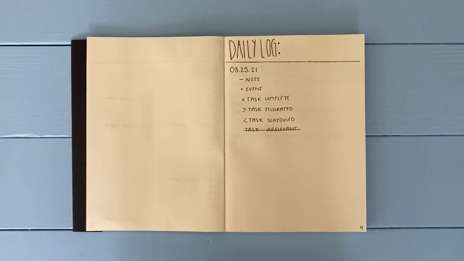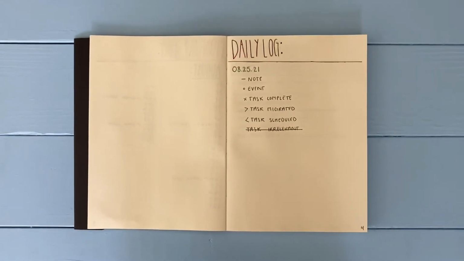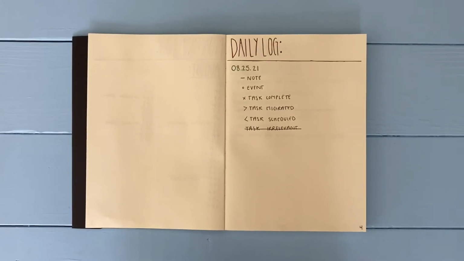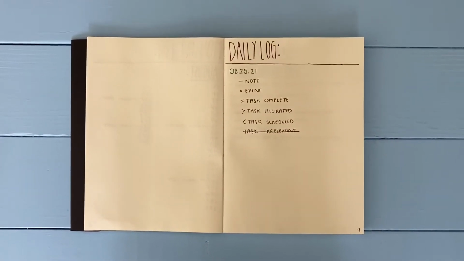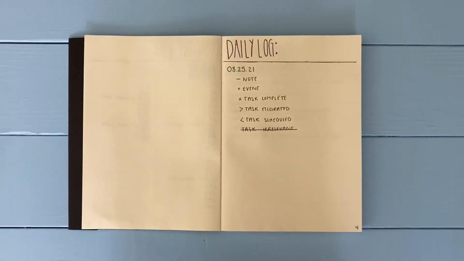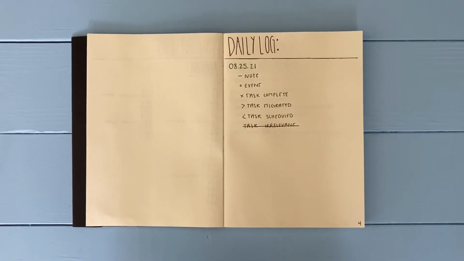The greater than arrow represents that the task has been migrated, which I will explain later. The less than arrow shows that the task has been scheduled. This means that the task falls outside of the current month, so the left arrow is used, so it is put in the future log in the front of your book. It's important to remember that these notes shouldn't be too short that you forget the information, but also not too long that it's redundant.